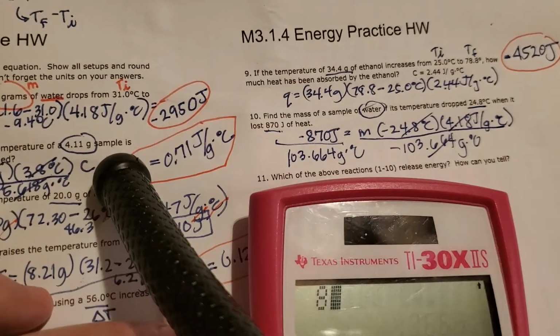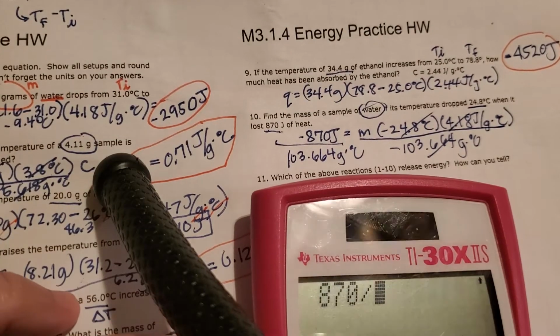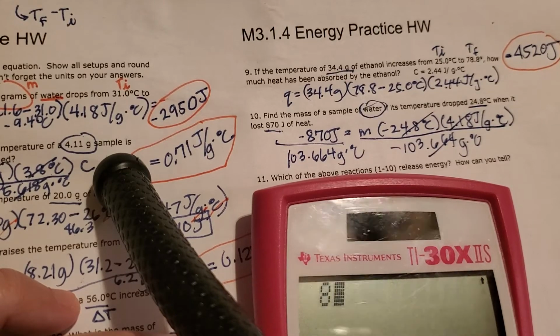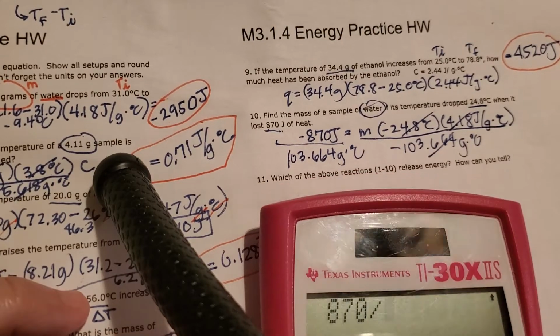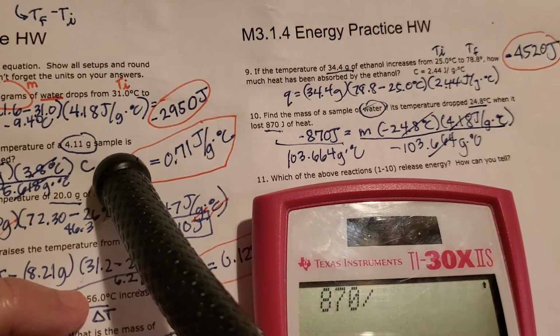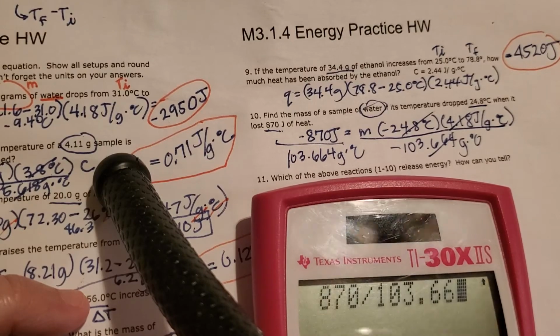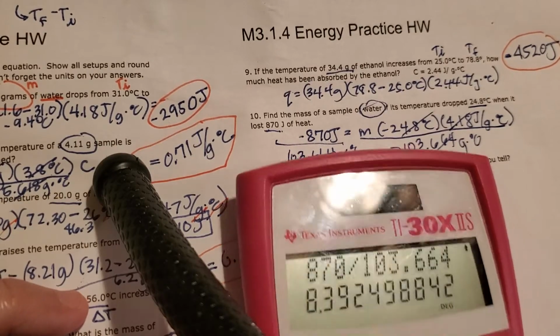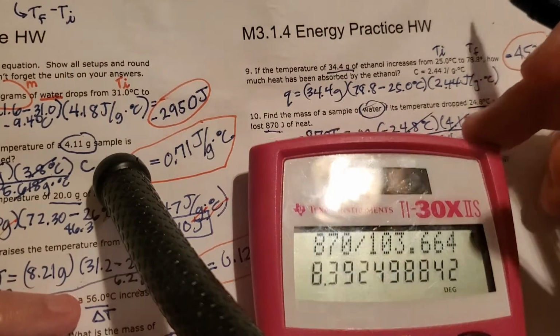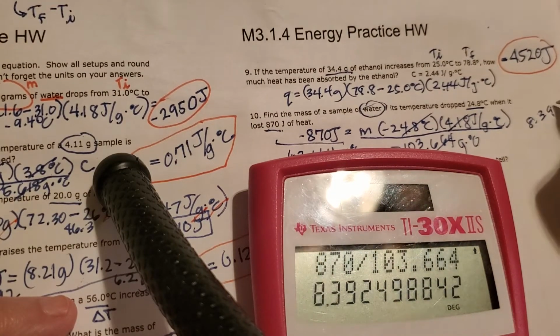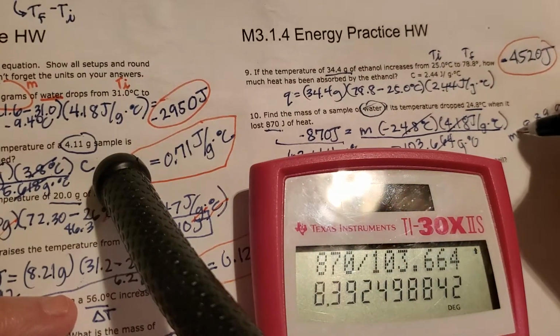And then I've got 870 divided, oops, see, I made a mistake. Well, let me just do it. I'm just going to follow through. 870 divided by, I actually made two mistakes. I dropped the sign. And so this comes out to be 8.39. So 8.39 grams would be my mass.